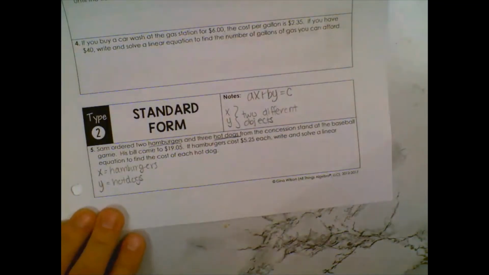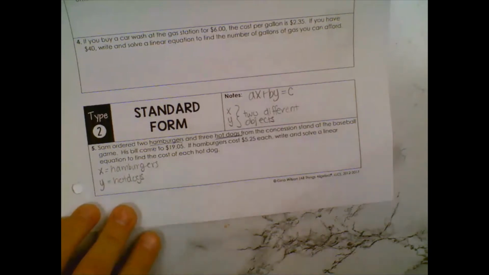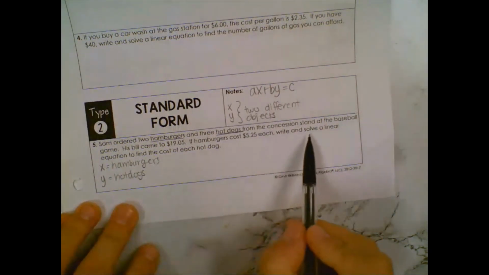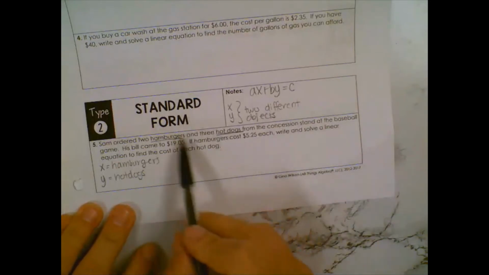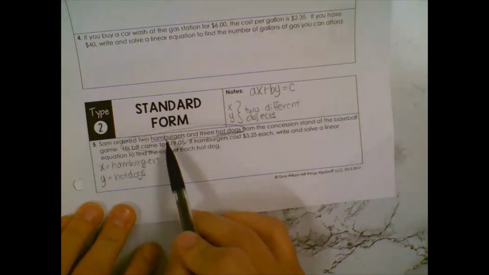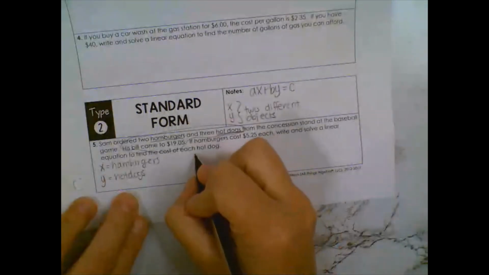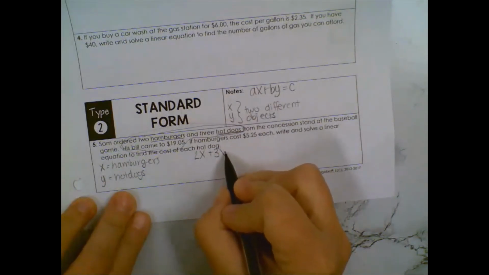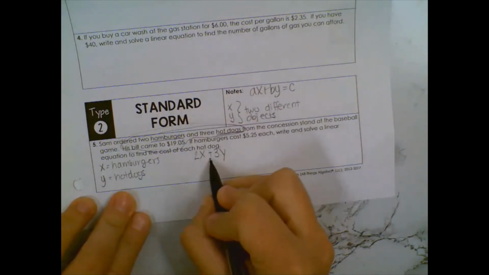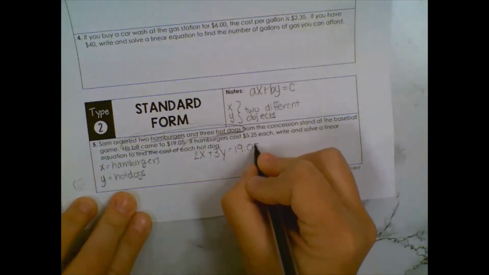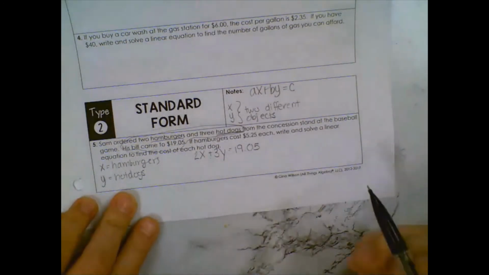He orders that from the concession stand, and his bill came to $19.05. So we're going to write an equation to represent this total cost or this purchase. It says 2 hamburgers, so that would be 2x, 3 hot dogs, so 3y, and together, which is why there's a plus sign, their total cost was $19.05. That's going to be the equation.